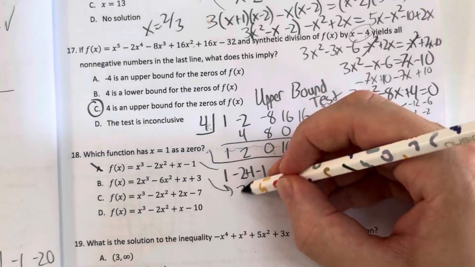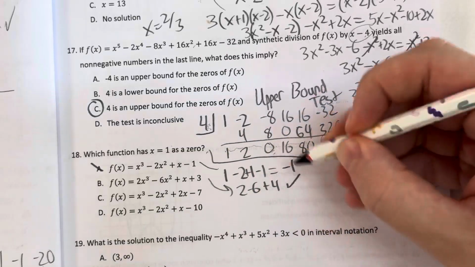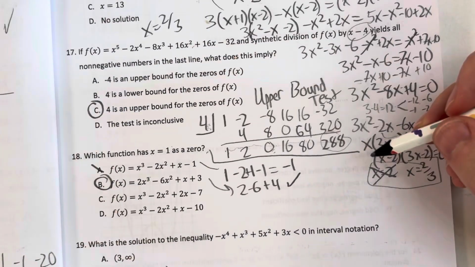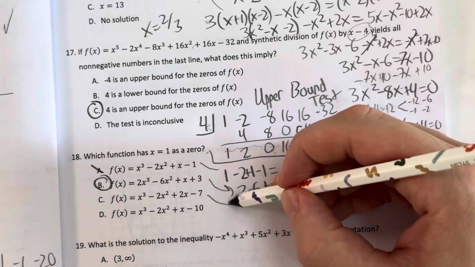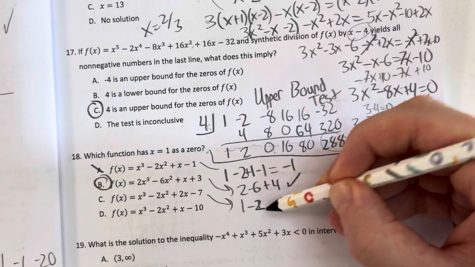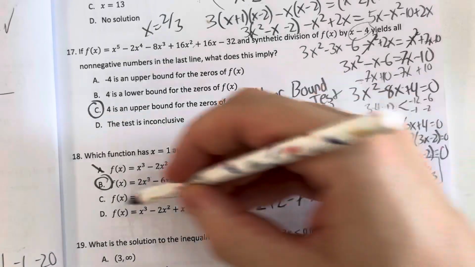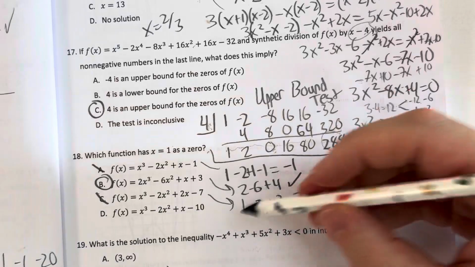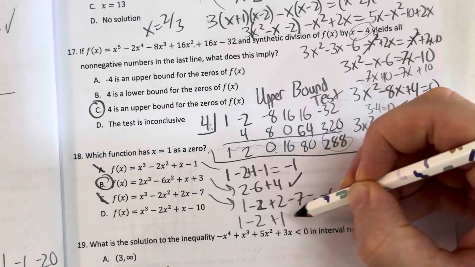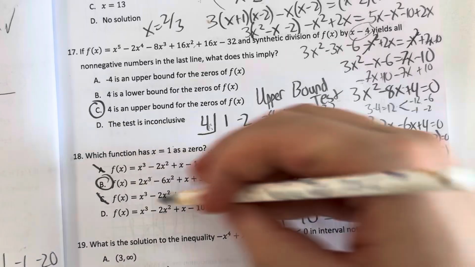Add the coefficients. 2 minus 6 plus 1 plus 3 is 4. Yes, that equals 0. Let's just keep going to double check, make sure I didn't make any mistakes. 1, negative 2 plus 2 minus 7 is negative 6. No, 1 is not a 0. 1 minus 2 plus 1 minus 10 is negative 10. 1 is not a 0.